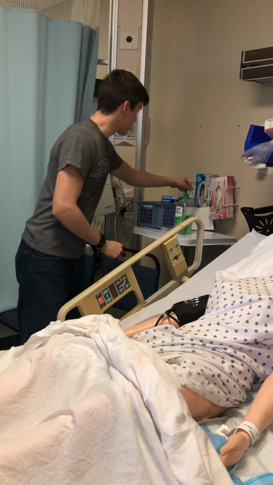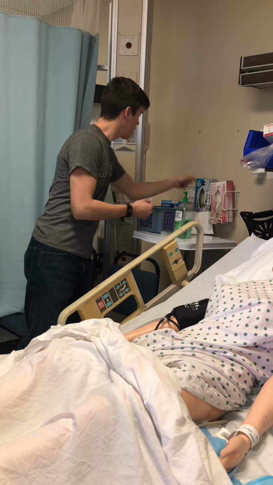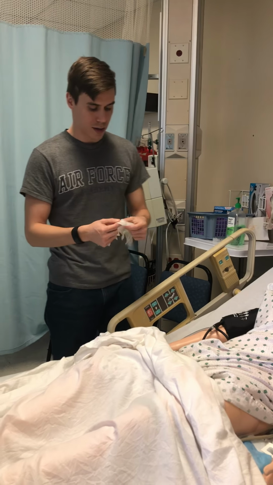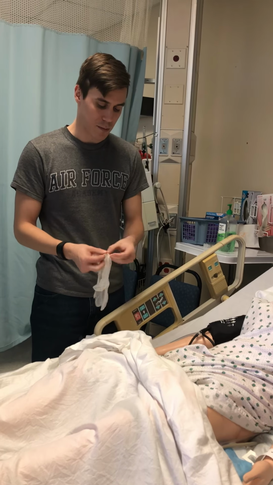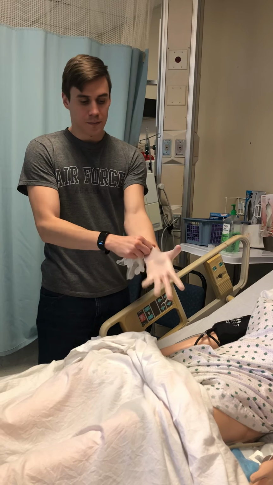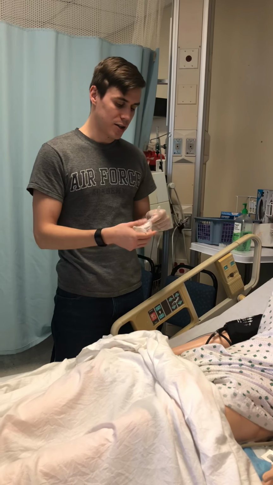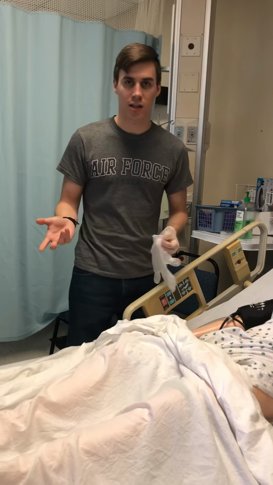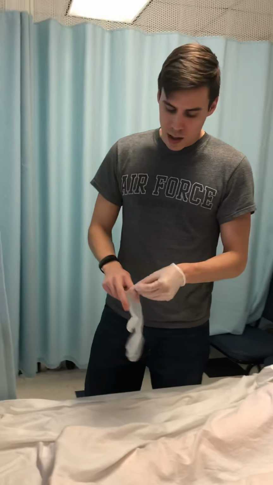So we're going to put on some gloves here and start prepping for administering the medications. And we would explain to the patient what they would be getting and the reason why they would be getting each medication, of course, as well.